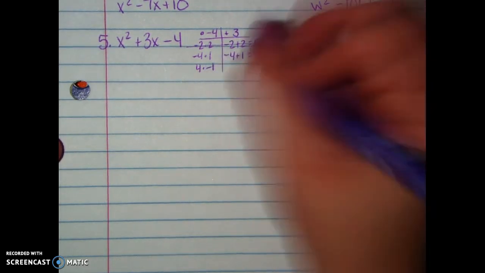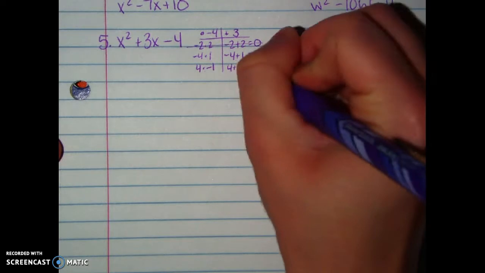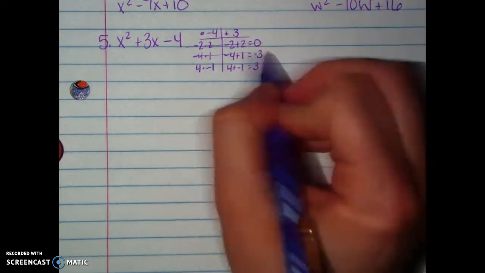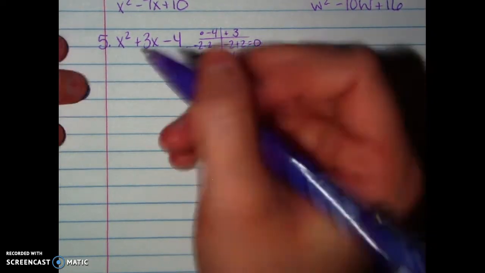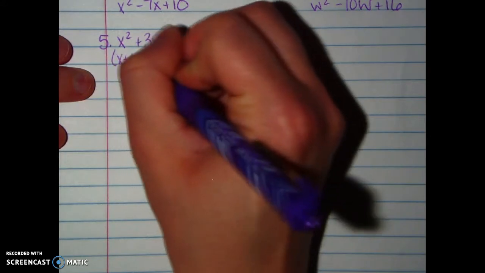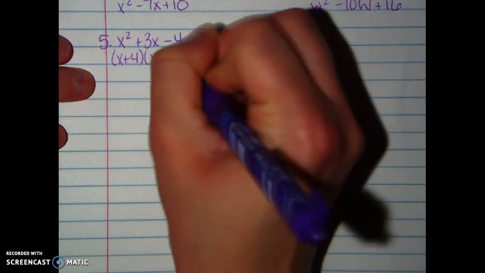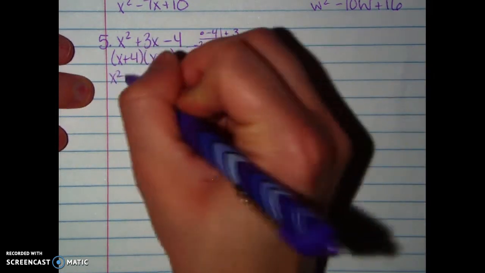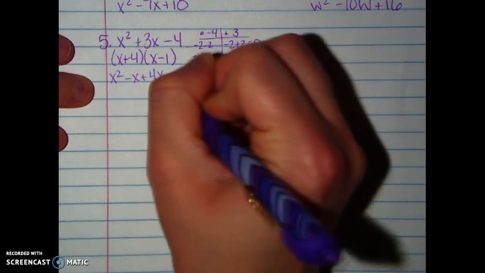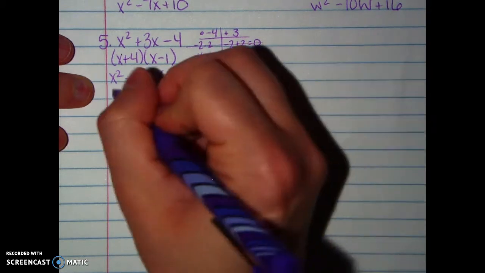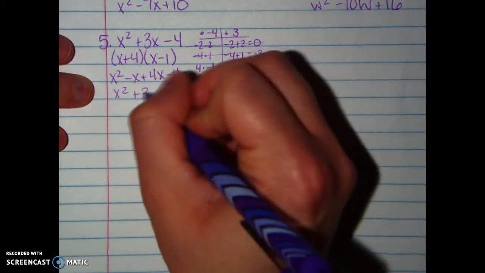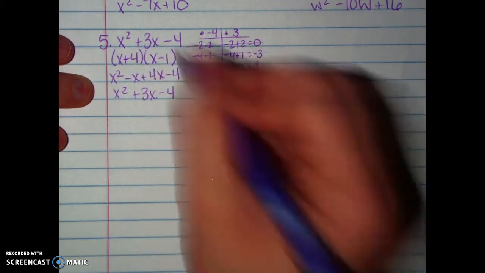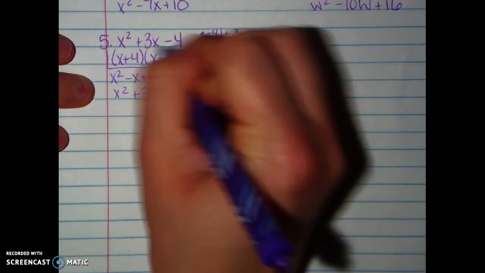That's negative 4, and then 4 plus negative 1 is 3. So it'll be 4 and negative 1. X plus 4, x minus 1. Multiply them out. X squared minus x plus 4x minus 4. X squared plus 3x minus 4. That's what I started with. So there's my answer.